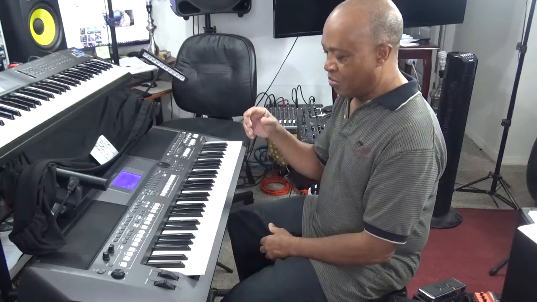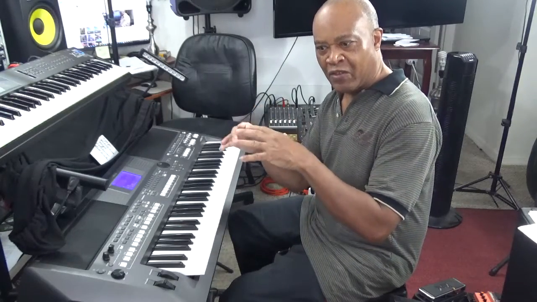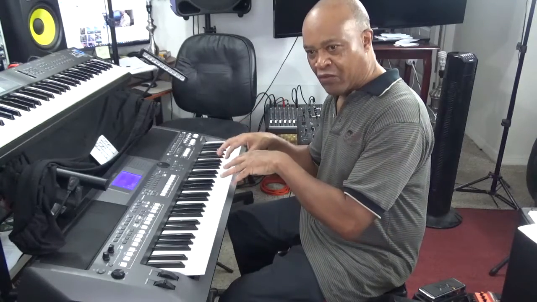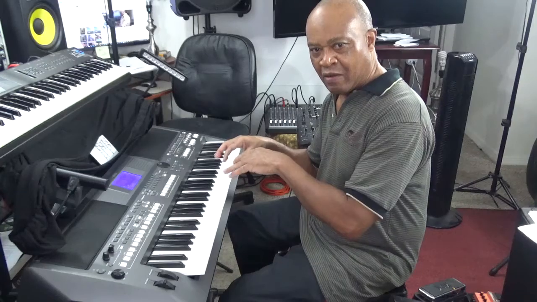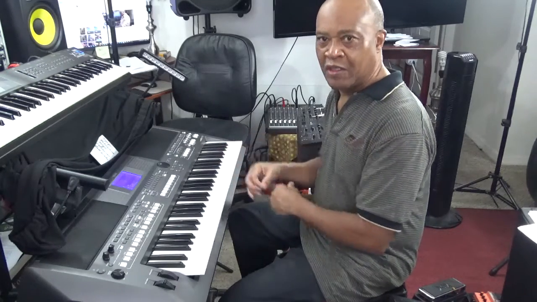And when you play the flat 7th, because this is the 7th note of the scale, every time you play the flat 7th in a major scale, you're playing the dominant seventh scale of the particular scale you're using.